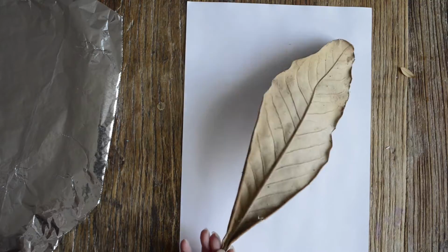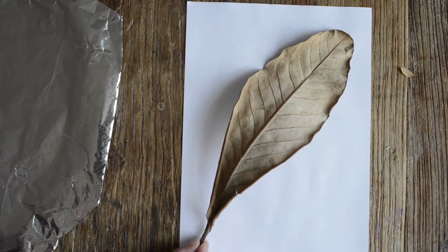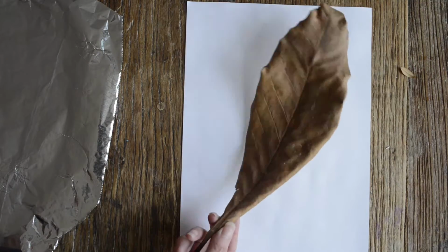I tend to collect a lot of leaves, and this is an example of a leaf that I have. I like going for walks and I find a lot of things really interesting. So I quite like this leaf.